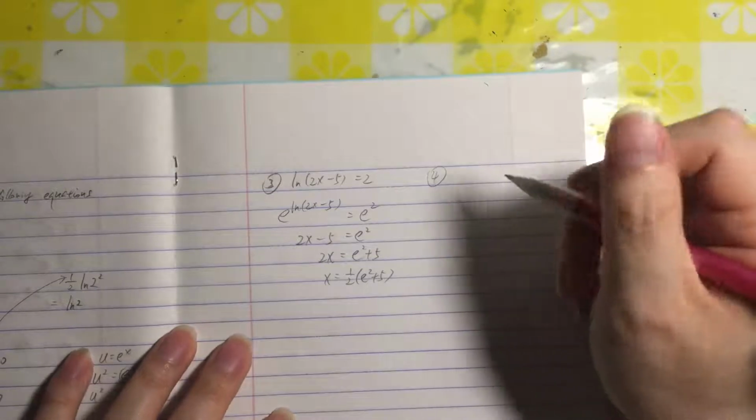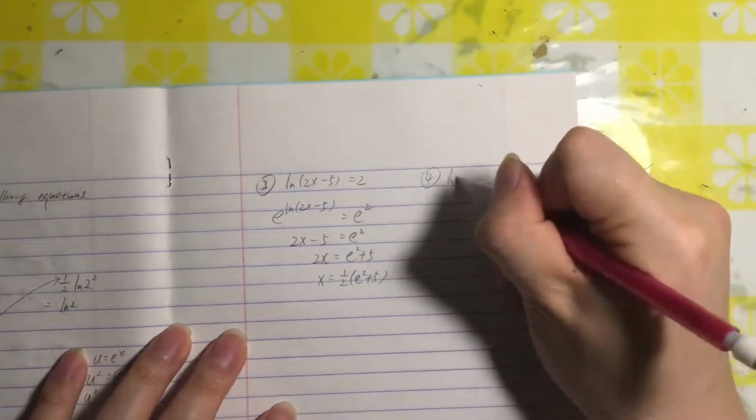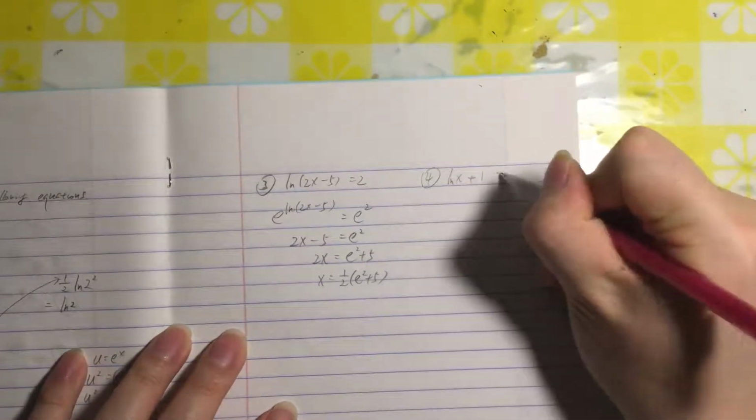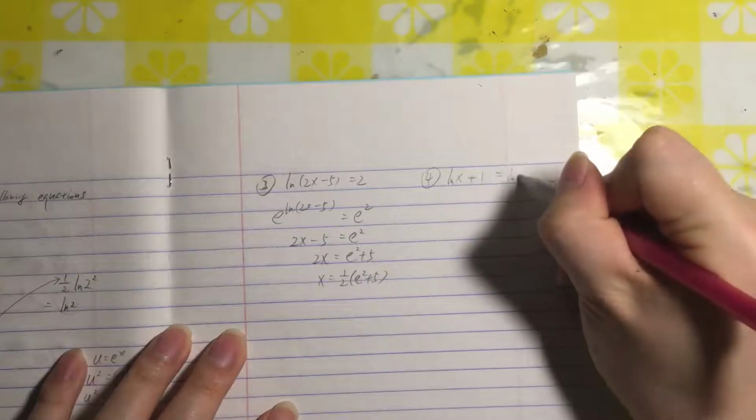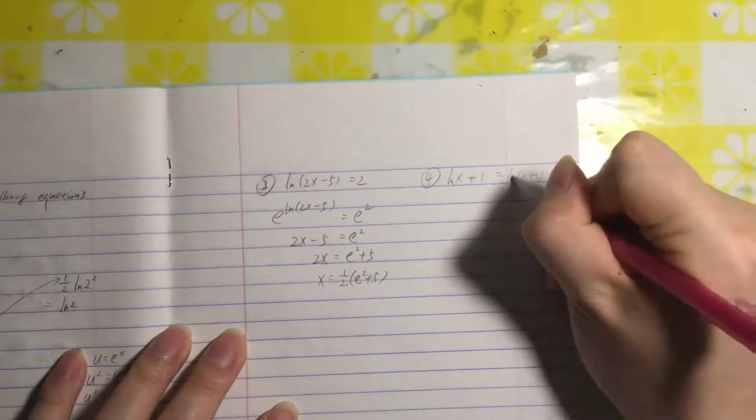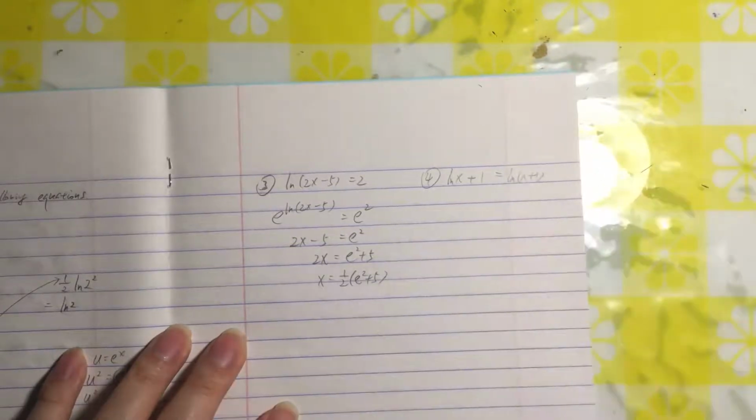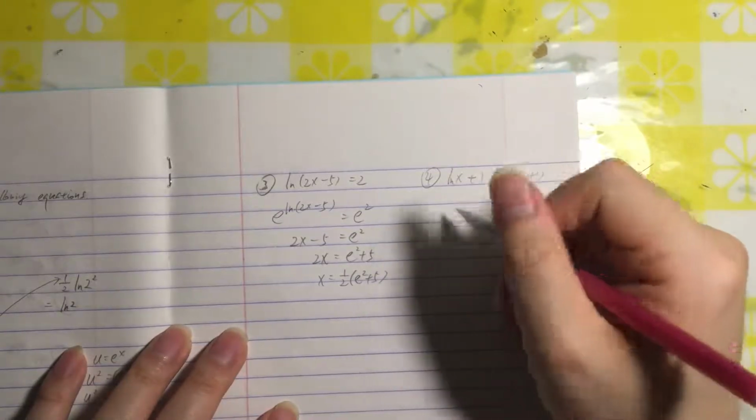Next example. ln of x plus 1 equal to ln of x plus 1. How can we solve this equation for x? So in order to solve the equation for x, we try to eliminate ln first. So here I can apply function e on both sides.